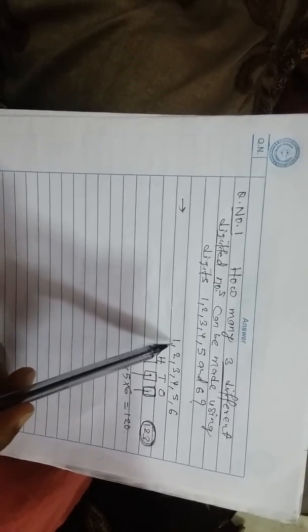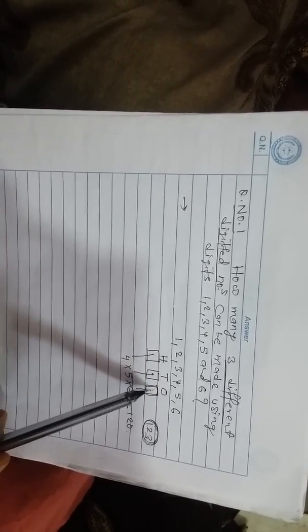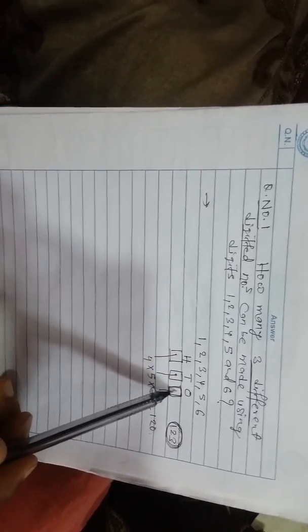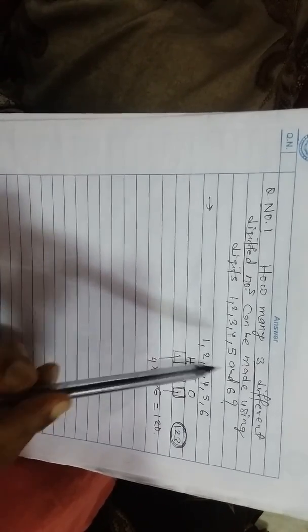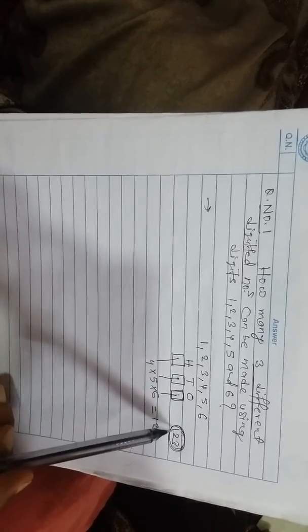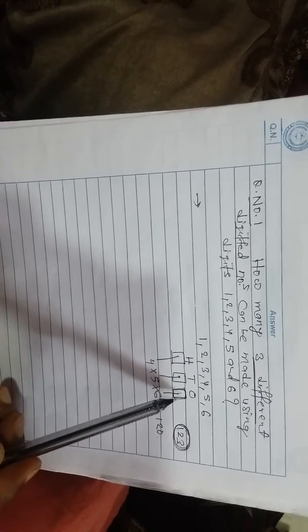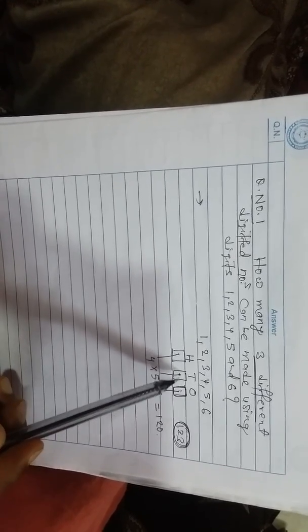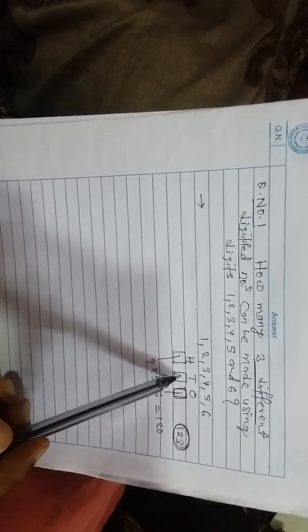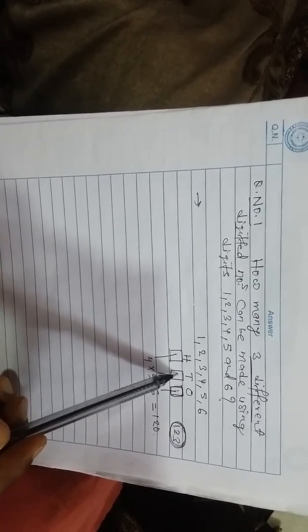To fill this place, we have six choices. Any one of 1, 2, 3, 4, 5, and 6 can be kept at this place. So six choices for the unit place. And because the digits must be different, the number which is kept here cannot be kept here. So one choice reduces for the tens place.